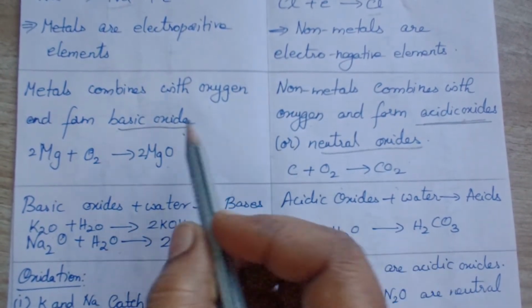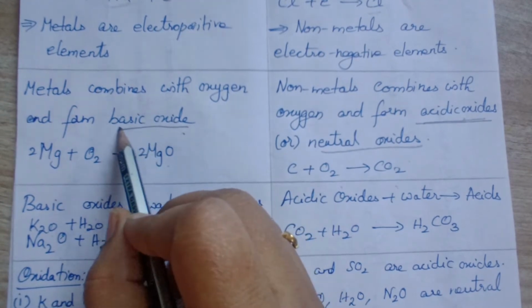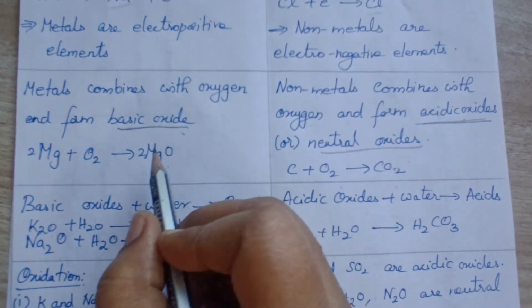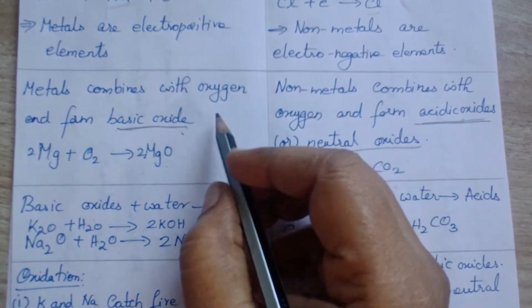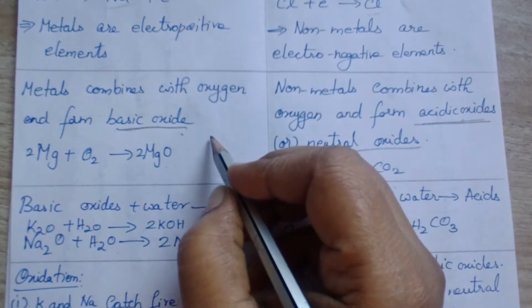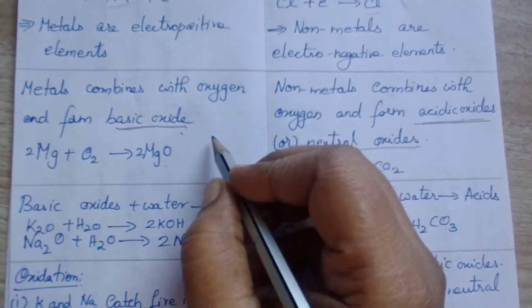Here we mentioned that metal oxides are basic oxides. Some of the metal oxides may be acidic in nature also, right? They have the property of both basic as well as acidic.